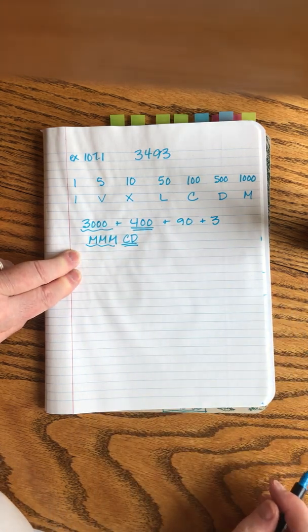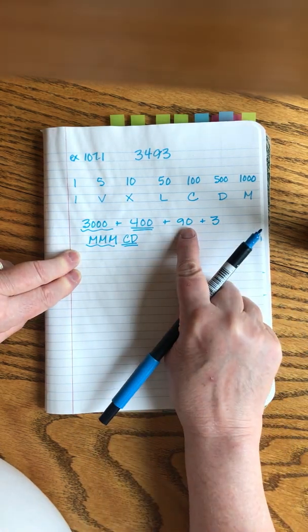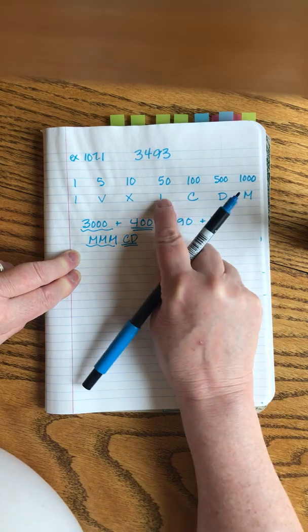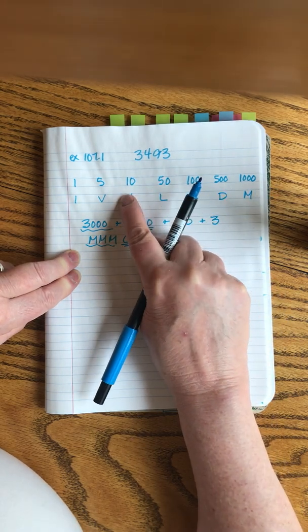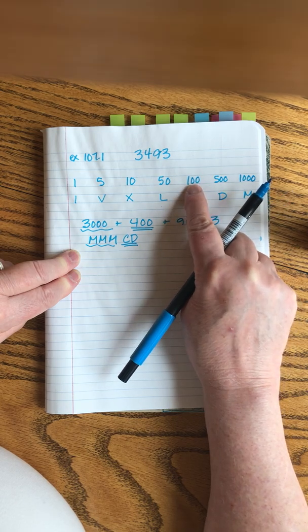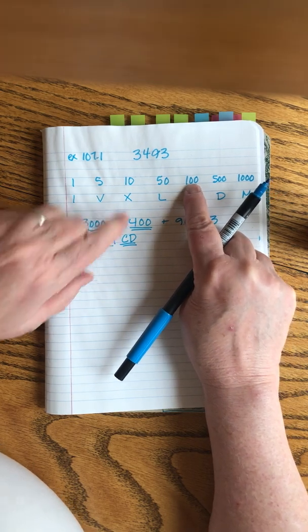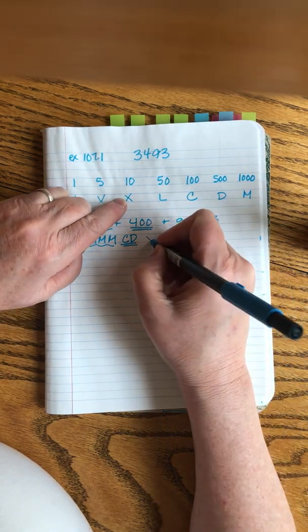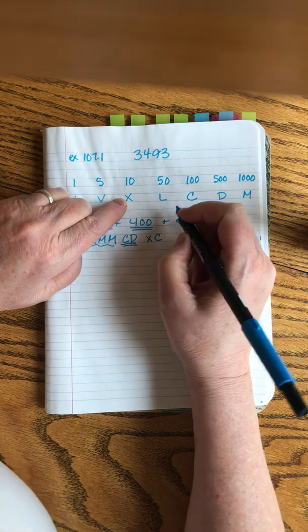There's that. Now we need to do 90. Okay, we're going to do the same trick. We could do 50 plus 4 tens, but that's not the way we do the number that comes before. We're going to do 100 minus 10, so it will be XC.